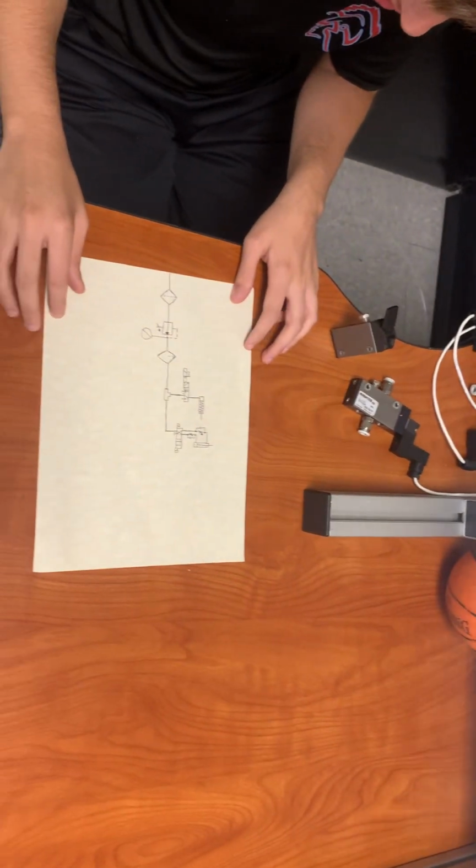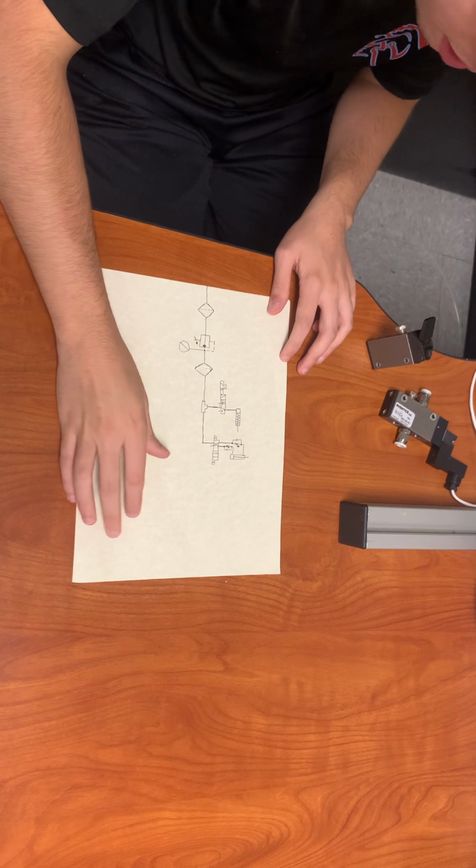That concludes our explanation of our pneumatics diagram for our test bed.